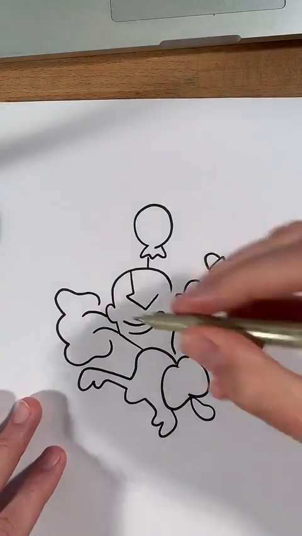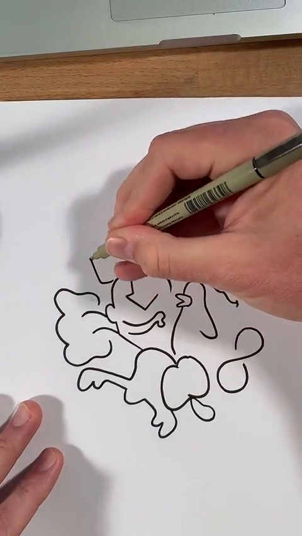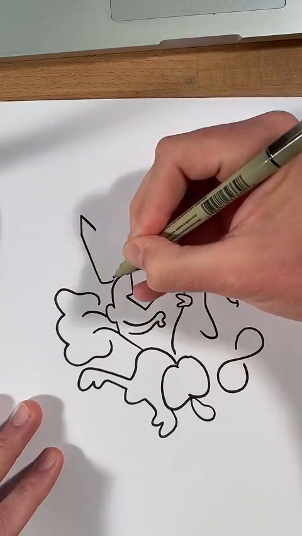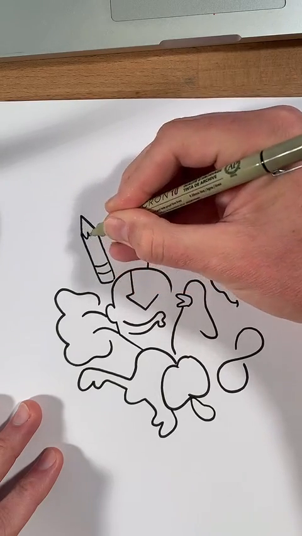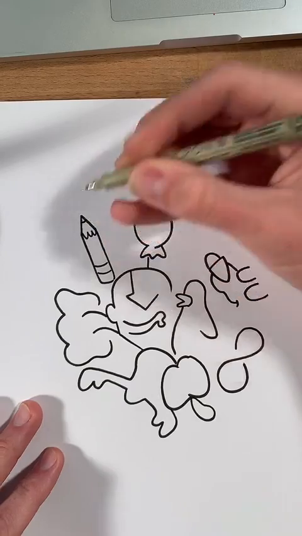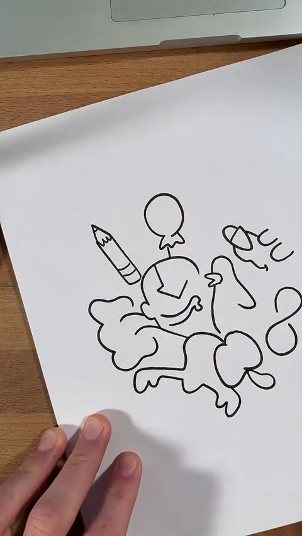Okay, moose, elephant, pencil. Thank you guys. This is fun. It's fun to be able to just flow without too much of a thought.